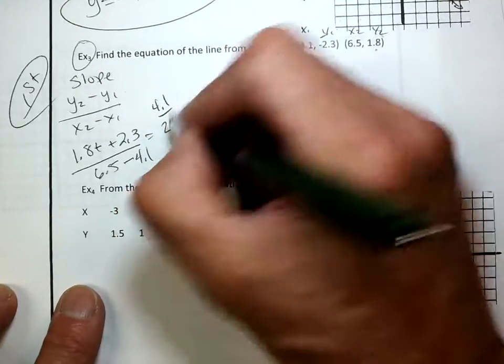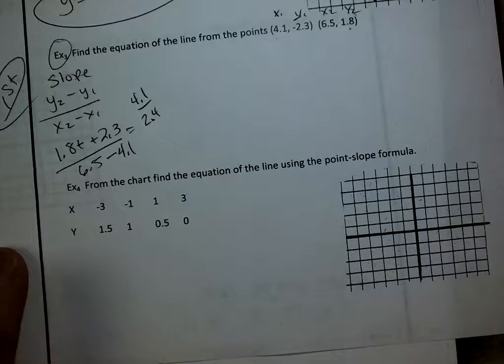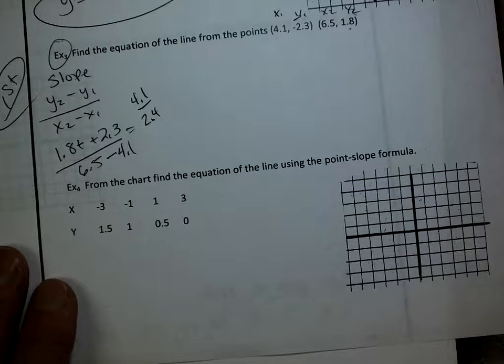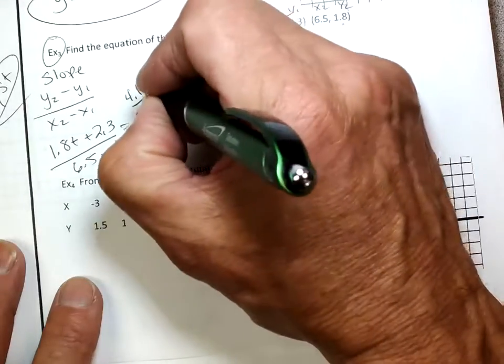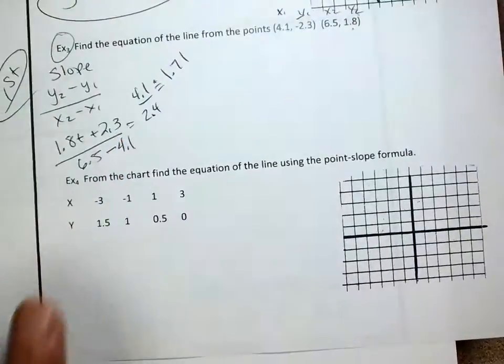And I'm actually going to divide this. I'm going to get a decimal answer, but a decimal answer is okay. 4.1 divided by 2.4, and I get approximately 1.71. Okay, we're going to use that as a slope.